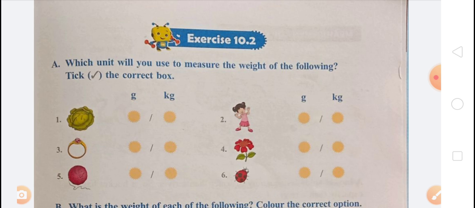On fifth there is wool, and the weight of wool is in gram, so we tick gram. On sixth there is a beetle, and the weight of the beetle is in gram, so we tick gram.